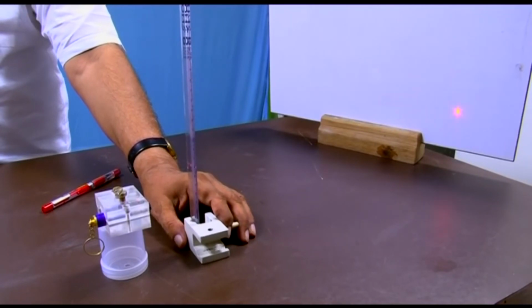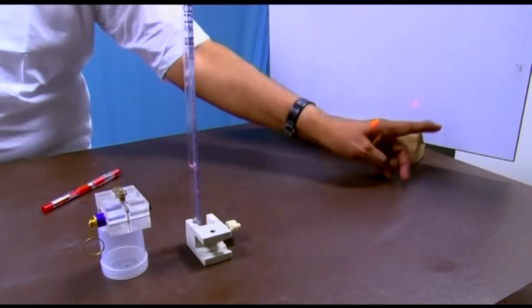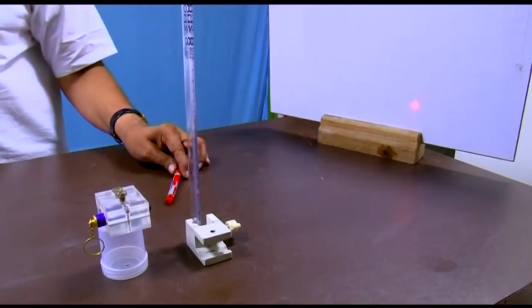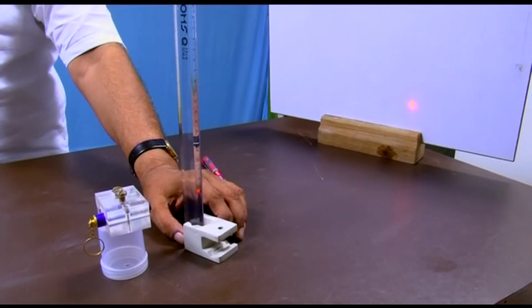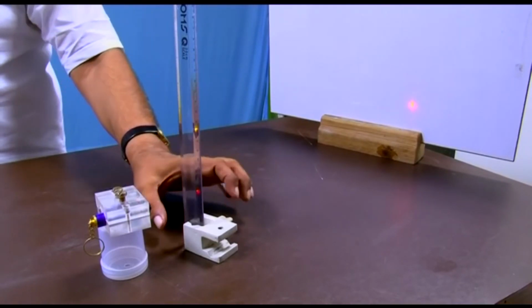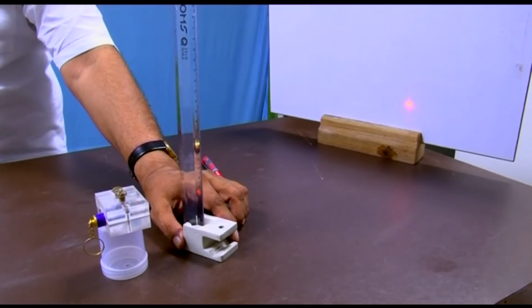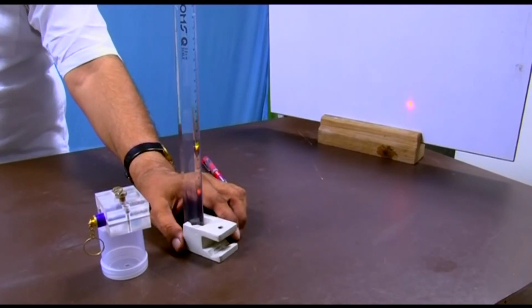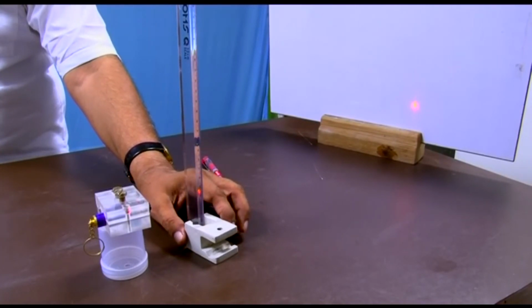So here it is. This was the straight path, and now it is going through my scale prism, and you see that it has deviated. It has come from somewhere here to here. So can I decrease the deviation? Let me try. I'll give an anti-clockwise rotation to the prism. What is happening? Deviation is increasing. So give a clockwise rotation. Clockwise rotation. It has decreased. I am giving clockwise rotation. It has decreased.